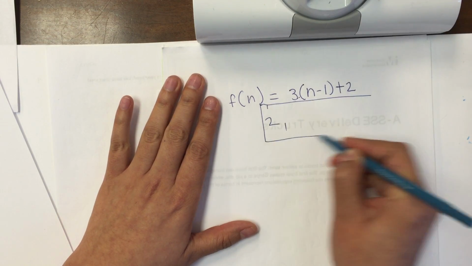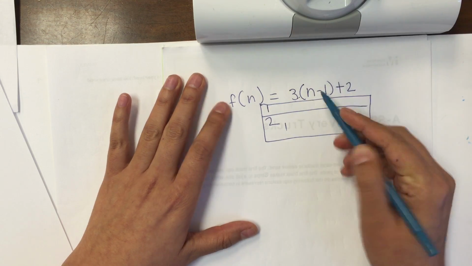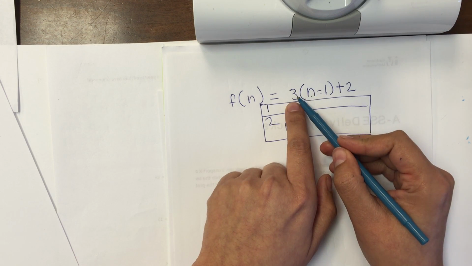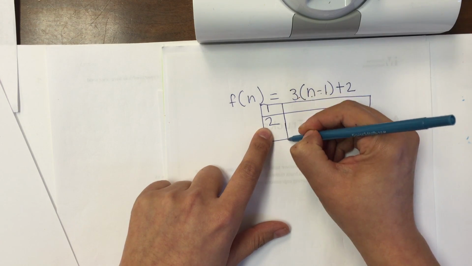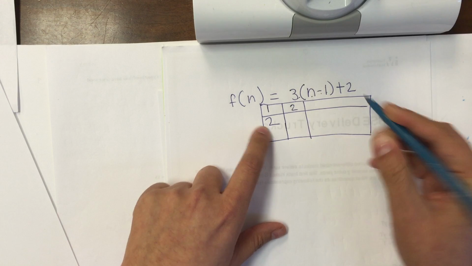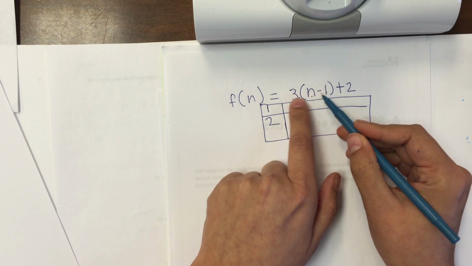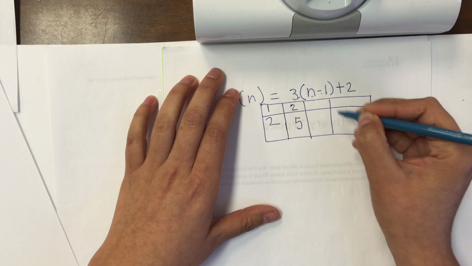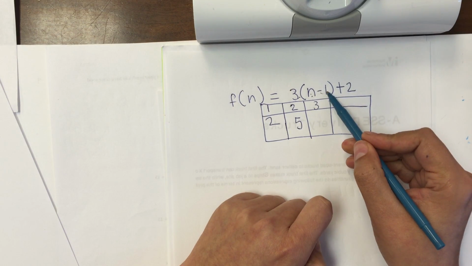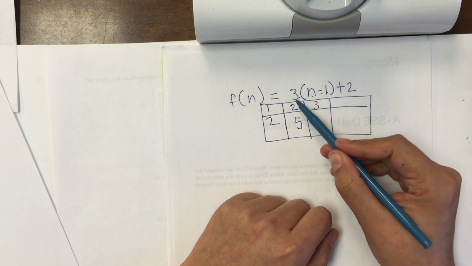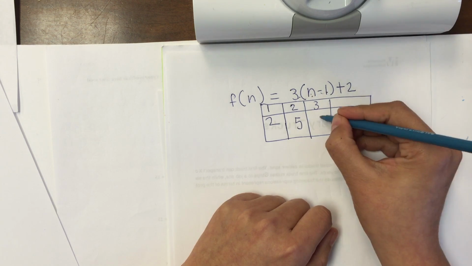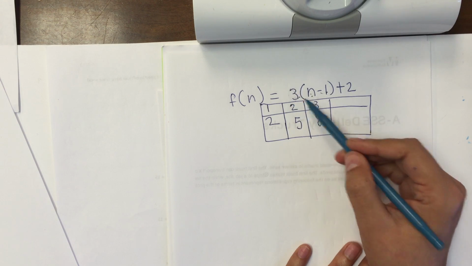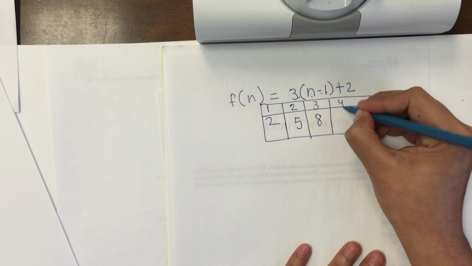Otherwise, you can just make a table and say on day 1, I replace 1 minus 1 is 0. 0 times 3 is 0 plus 2 is 2. Then for day 2, 2 minus 1 is 1 times 3 is 3 plus 2 is 5. Day 3, 3 minus 1 is 2. 2 times 3 is 6 plus 2 is 8. You notice how it's increasing by adding 3? This is what we're doing here, adding 3. We start with 2, but then we add 3. Okay?